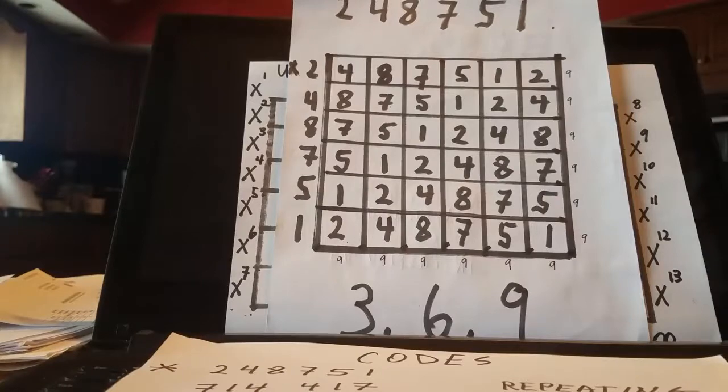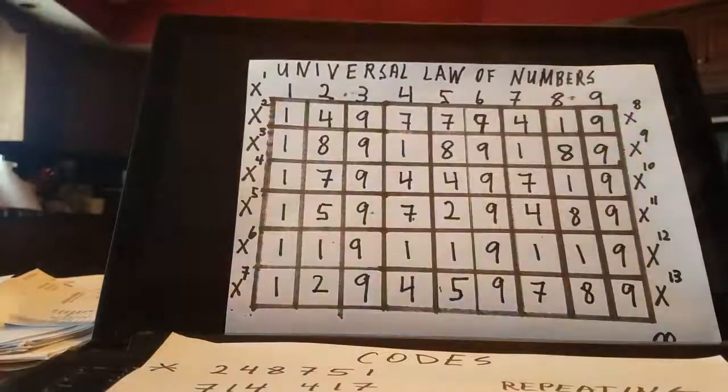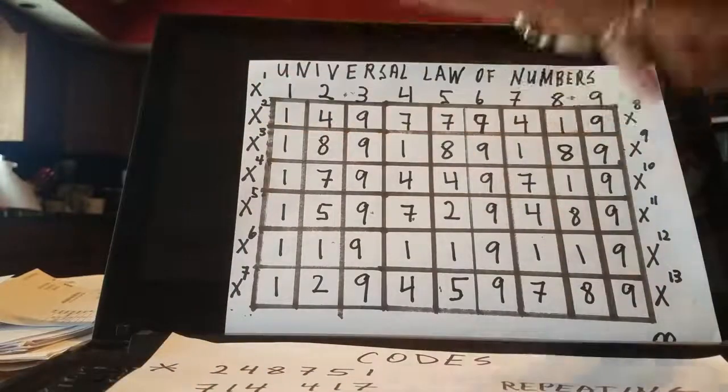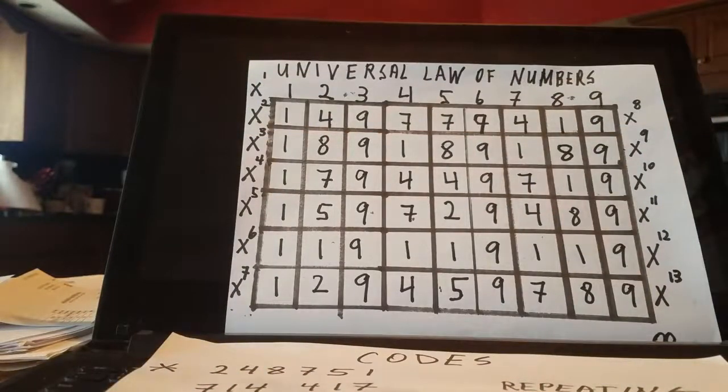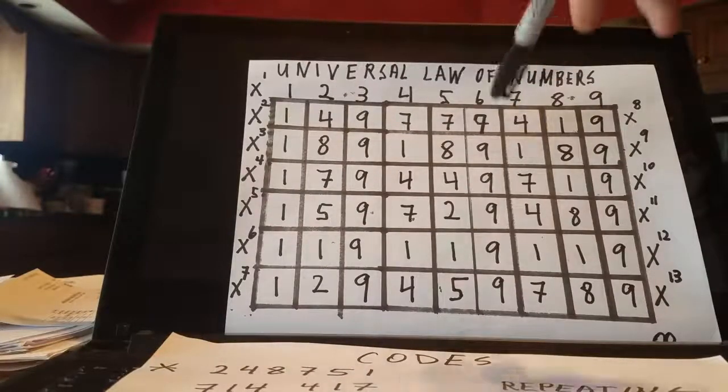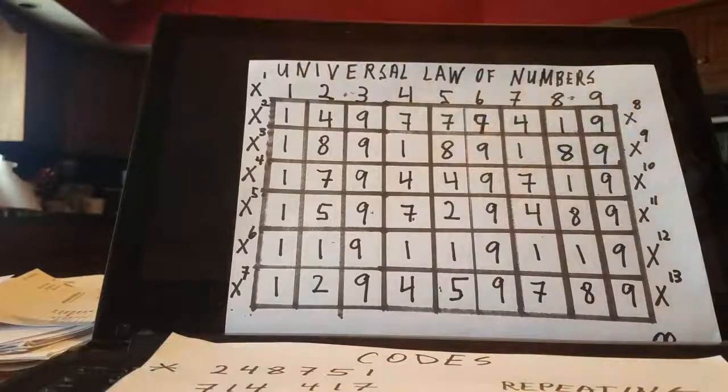So throughout the code, we will see this reappearing, and that is just another way of being a 9. Numbers can take on a different form, but they will be the same actual thing. For instance, in this universal code, 1, 2, 3, 4, 5, 6, 7, 8, 9, another way of saying it in actuality is 1, 4, 9, 7, 7, 9, 4, 1, 9, because if we square the numbers, that's what they are.